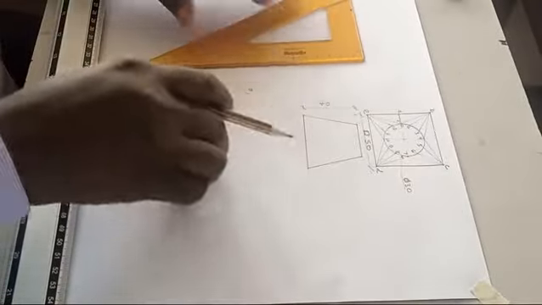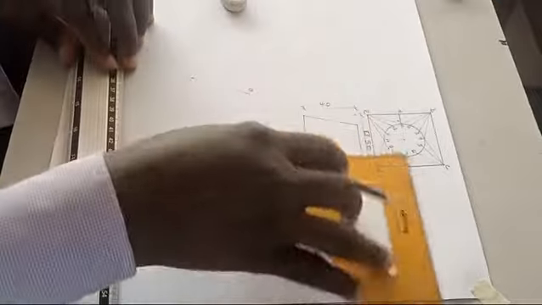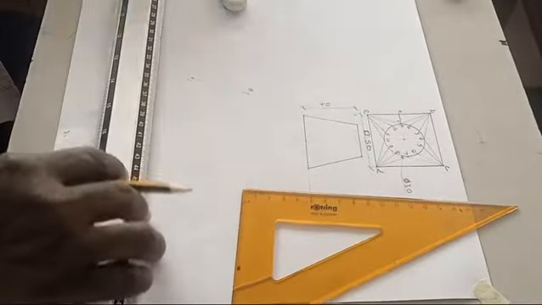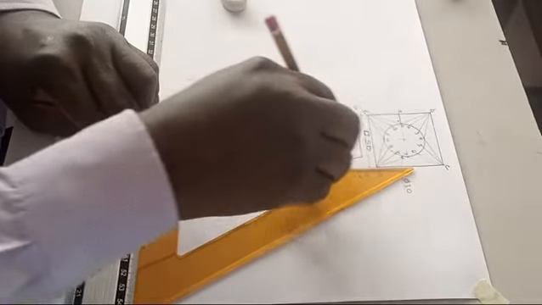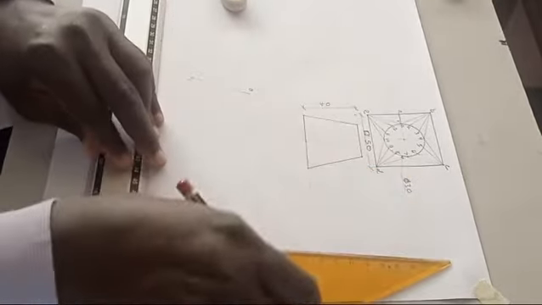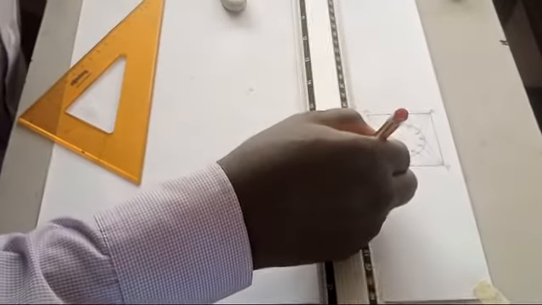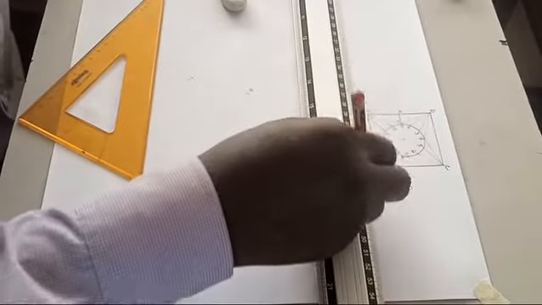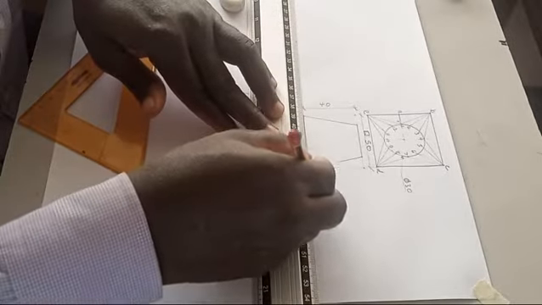In order to get it, let us first draw the vertical height so that we can use it to determine the true length of the other sides that are not true length. We draw a vertical line here and put a horizontal line across it, like this. I extend this one out, so we have the height of the duct.